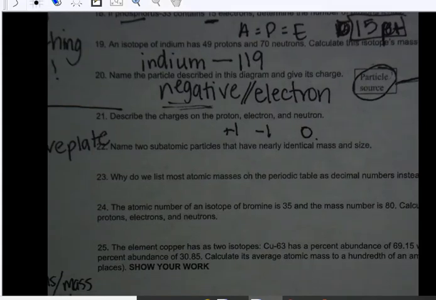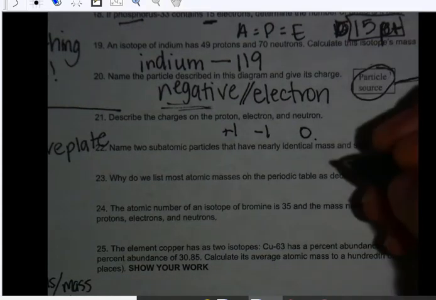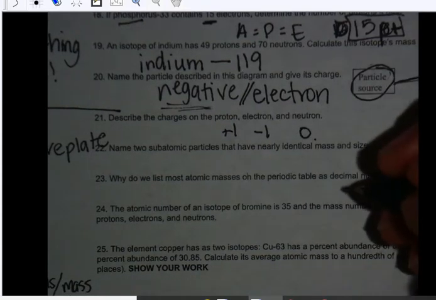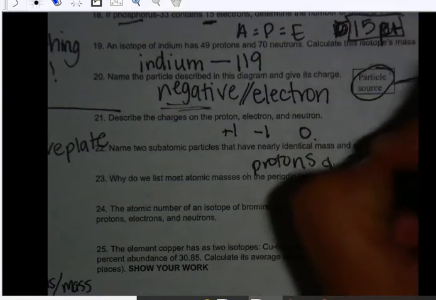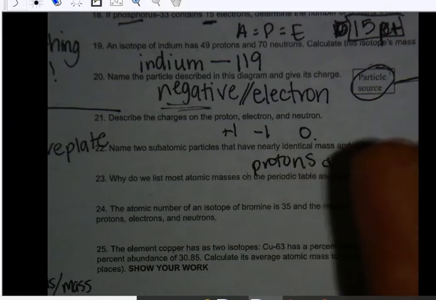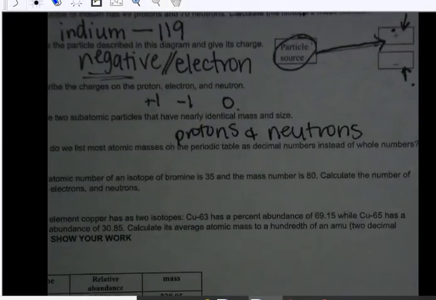All right, name the 2 subatomic particles that have nearly identical mass and size. I've asked you this now twice. Protons and neutrons. So remember, we're not asking about charges on that one. We're asking about the size and their weight. That's why we use them for mass numbers.